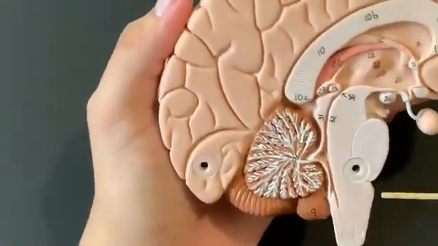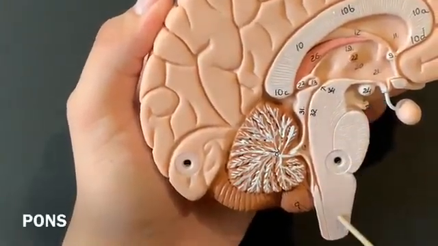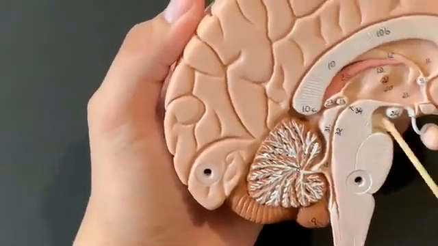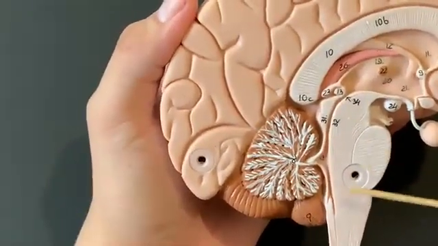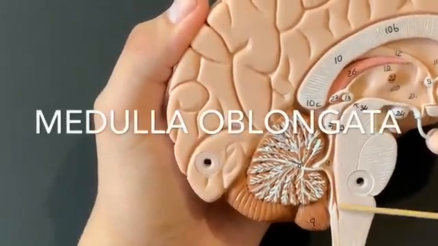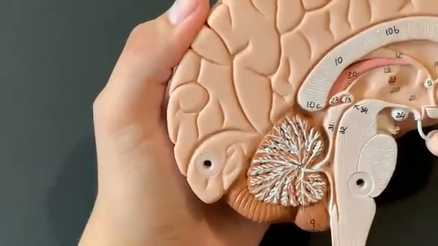All right, so now let's take a look at this right here. This is the pons. Whether you can remember, it's making that little P. Do you see that? That's the pons. All right, so this is the pons. Inferior, this region, that's your medulla oblongata, right there. So pons and medulla oblongata.